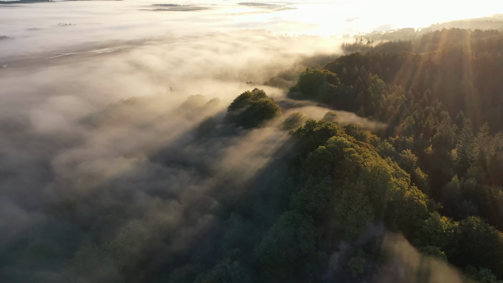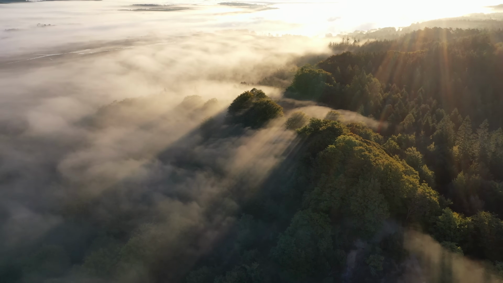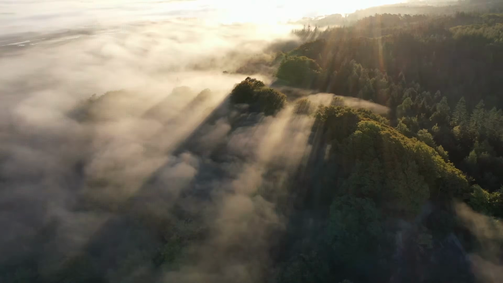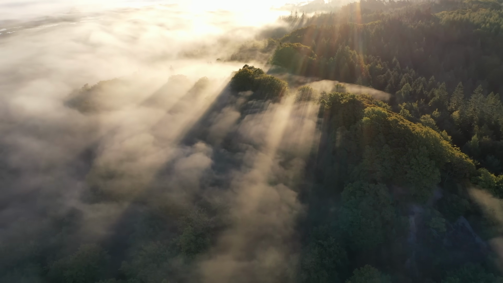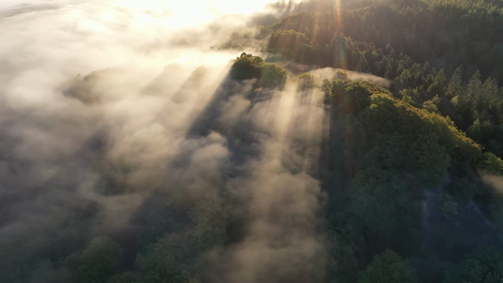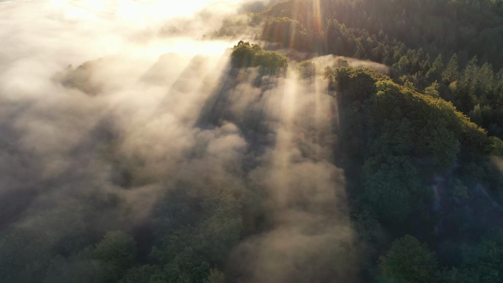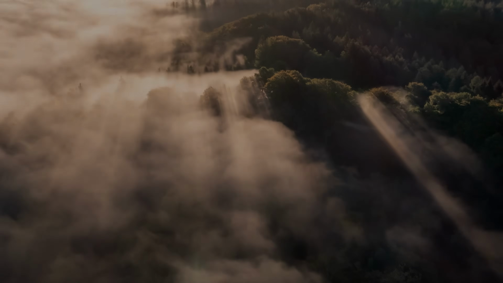I can always fly it around. I can easily get from A to B, of course, well within the rules and the law of the drones, but nevertheless, it can just give me such beautiful photos from the air. So if you really want to literally elevate your landscape photography, a drone comes highly recommended.